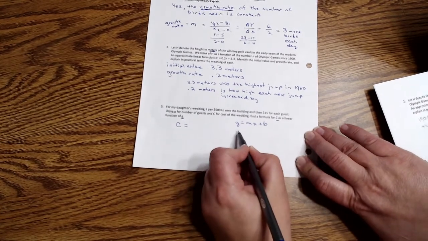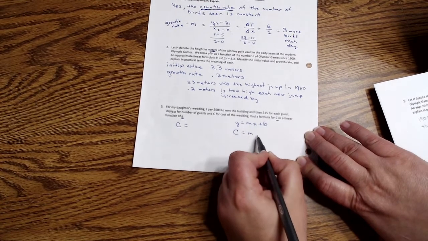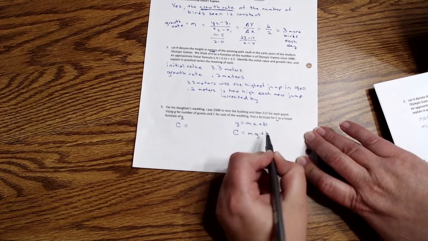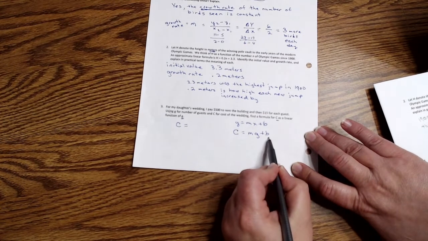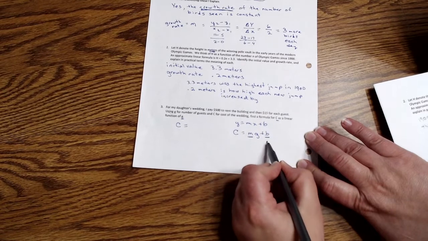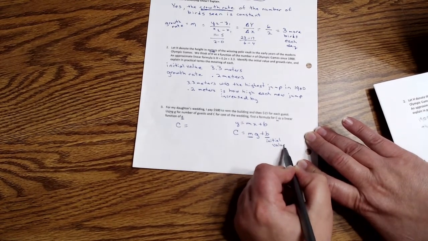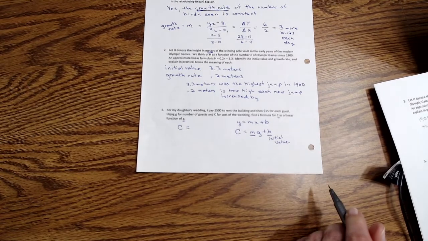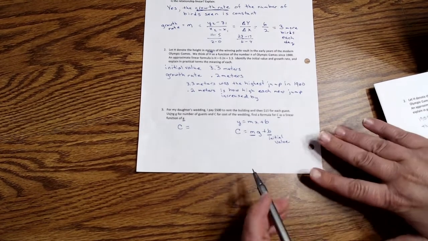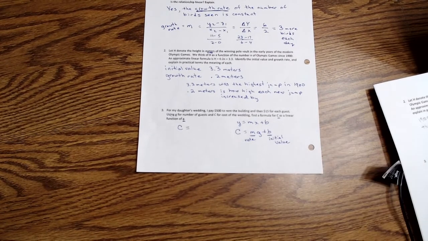So the only thing that changes is this is going to become C, and my x is going to become G. Now I need to fill in this back number and this number. This is the initial value. What do we start out with? What's our starting value? And then this, I have to figure out my rate.